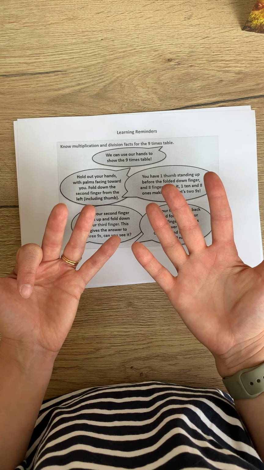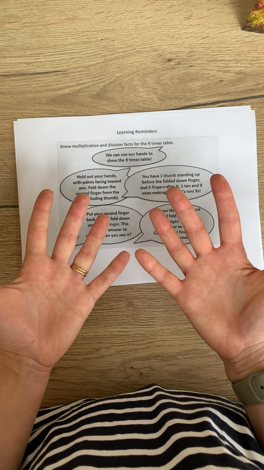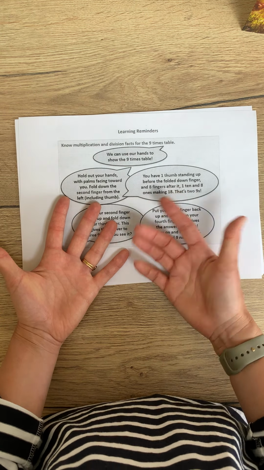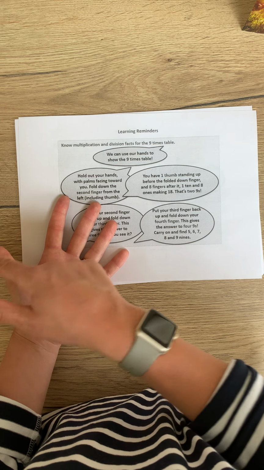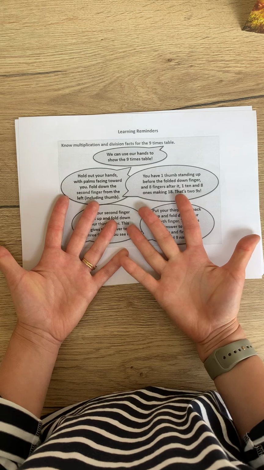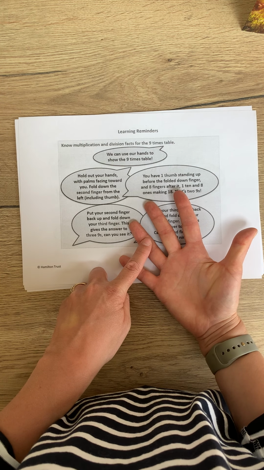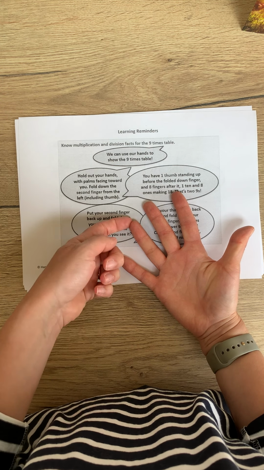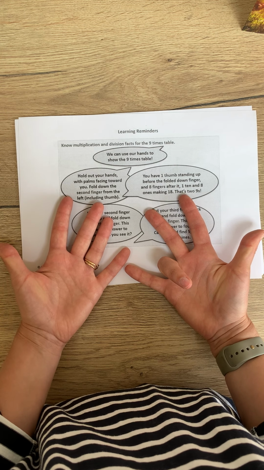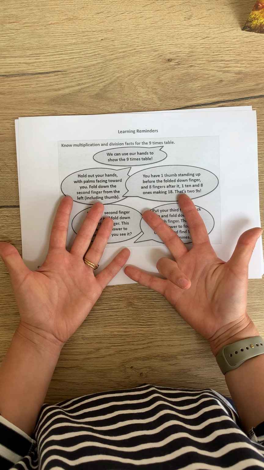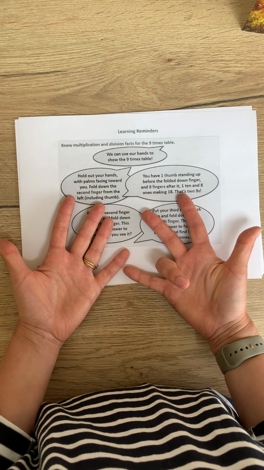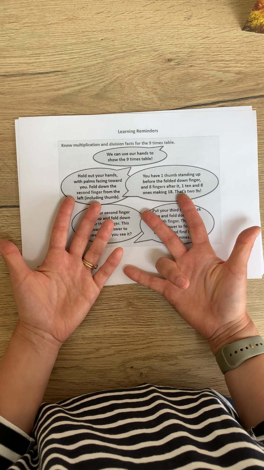Okay, let's try 7 multiplied by 9. So I have all fingers and thumbs down again. I count 7 starting at the end. So 1, 2, 3, 4, 5, 6, 7. This shows me that this is the finger I need to put down. So that finger goes down like that. Then any fingers or thumbs on the left of the finger that I've put down count as 10. So let's count those. 1, 2, 3, 4, 5.